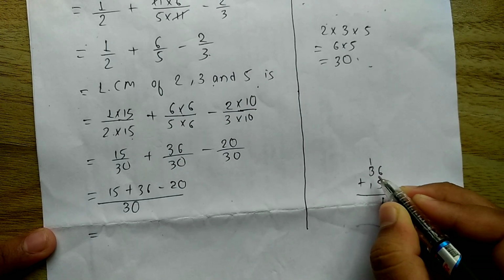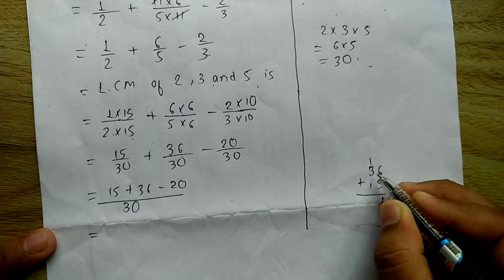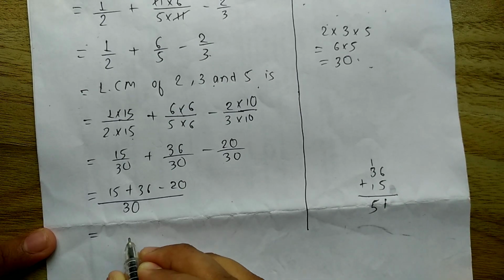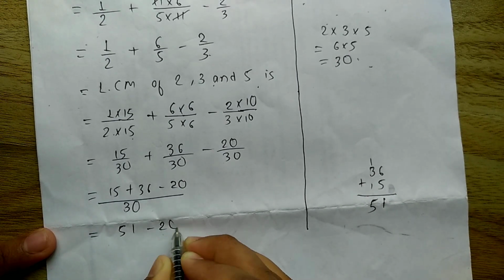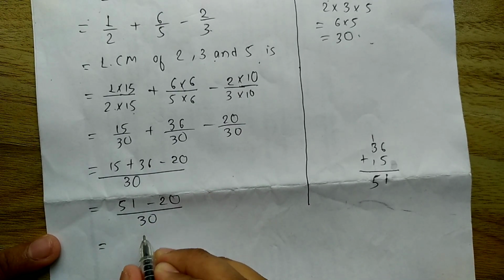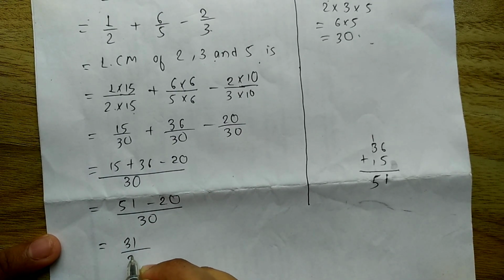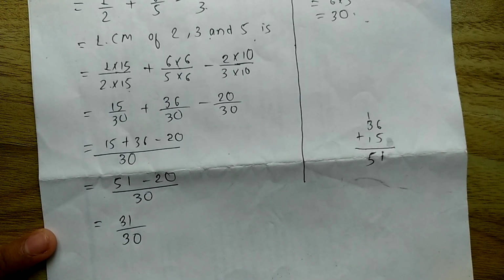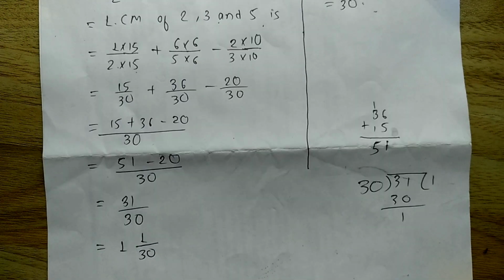And 1 will be carry over. 1 2 3 4 5. Look, 51 minus 20 upon 30. Now the remaining will be 51 minus 20 is 31 upon 30. Now you can solve it into the mixed fraction.